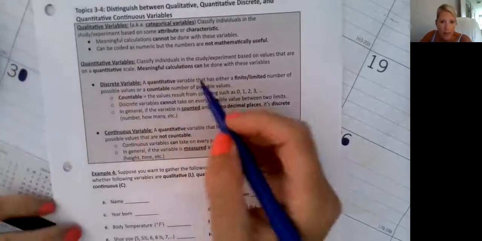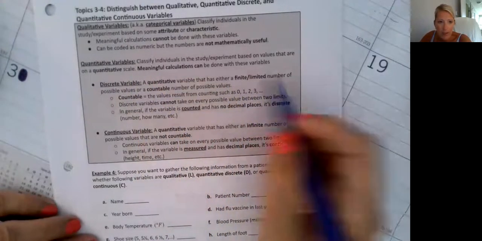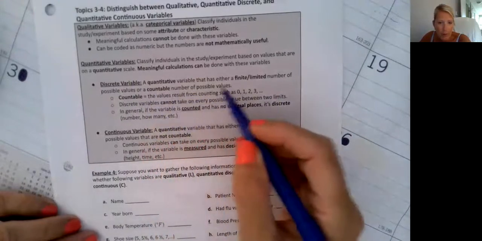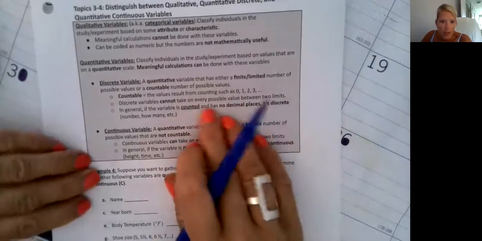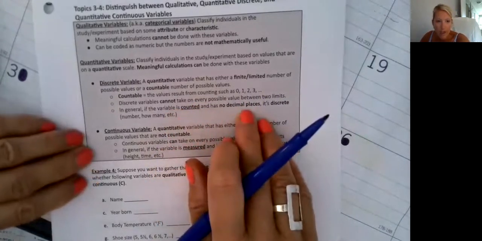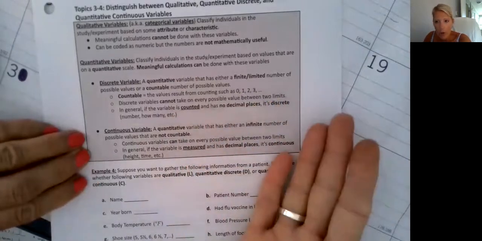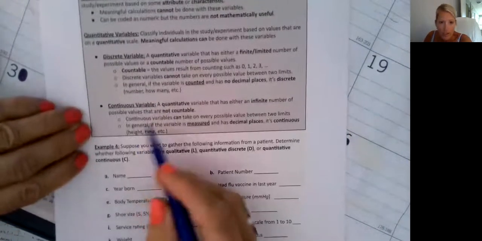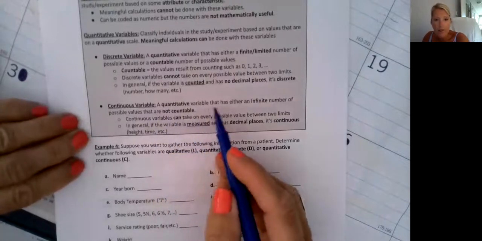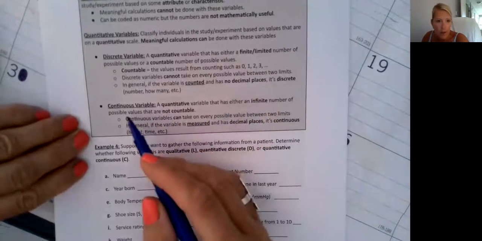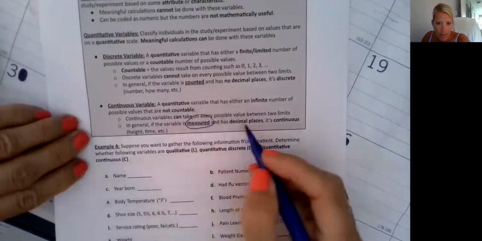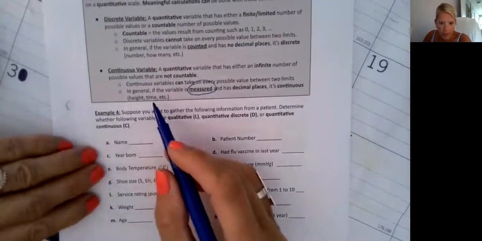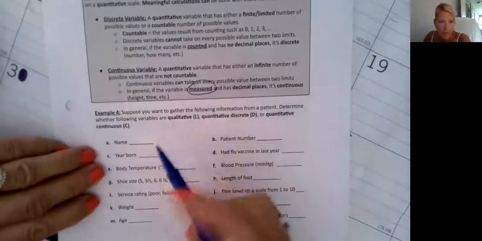A discrete variable is a quantitative variable that has either a finite or a limited number of possible values, or a countable number of possible values, okay? Usually there are no decimal places, as in you have to have a whole person or a whole car or a whole animal. Continuous variables are quantitative variables that have either an infinite number of possible values that are not countable. They are usually measured and sometimes have decimal places, such as height or time or weight or length.